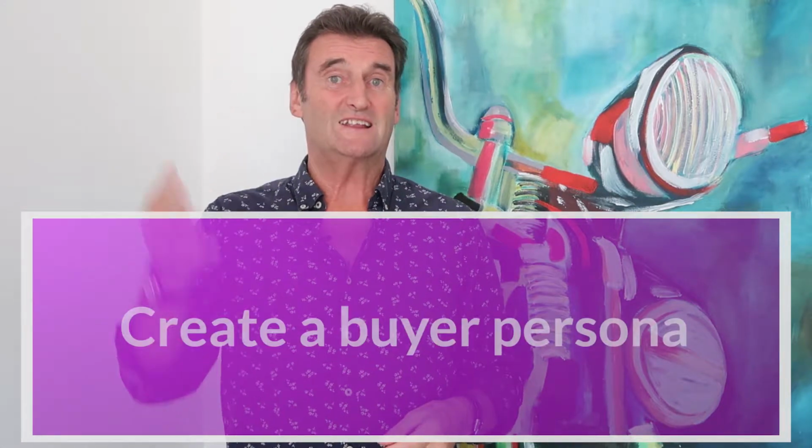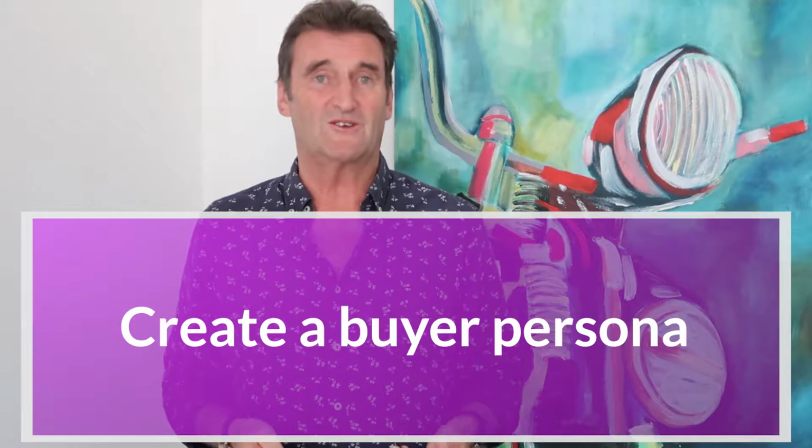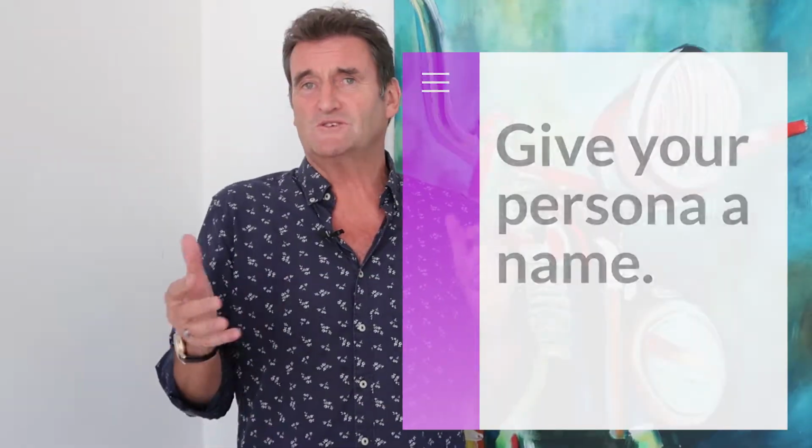Number four, create that buyer persona that we talked about earlier. It's best to limit the number of personas to 3 when you first start, and then build from this level to make your personas even more accurate, and then generate new ones as you need to, as your business expands. Here's the one final tip. Give your persona a name.